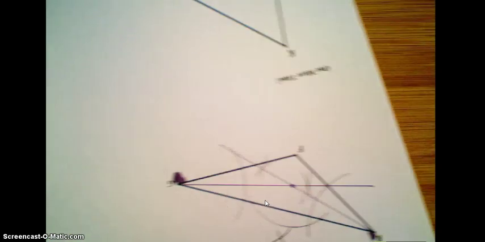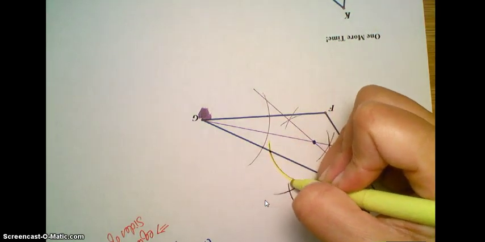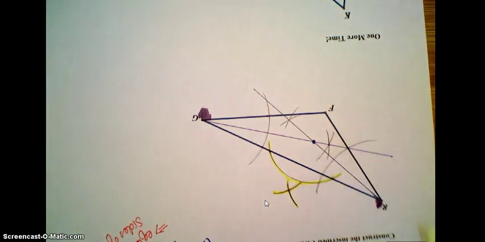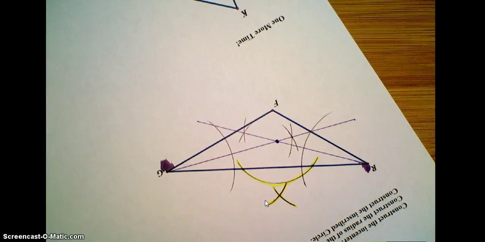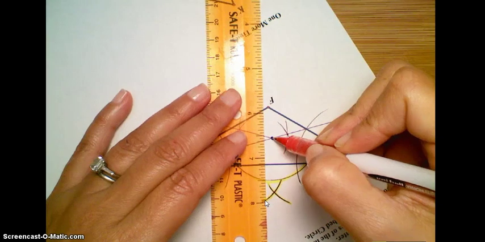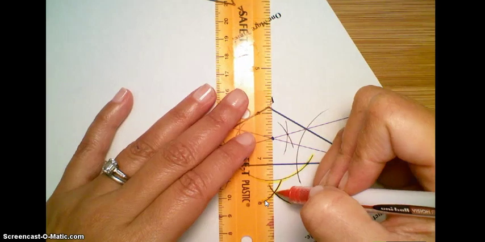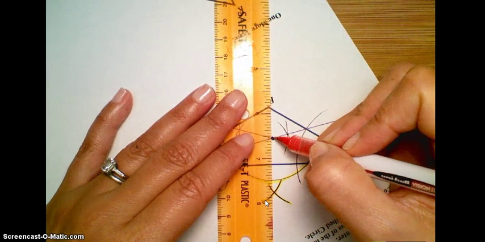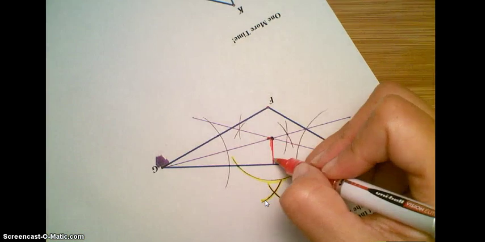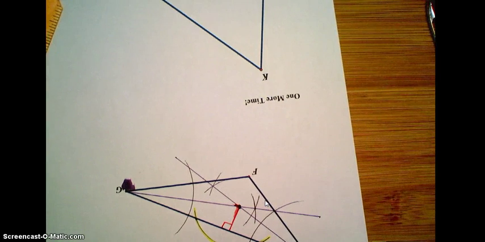Now, to make this easier to see, I'm going to take the highlighter and highlight the marks that go with constructing the radius. Then, at that point, I take my straight edge, I line up the incenter with the intersection point I just created, and I go ahead and I draw in just the perpendicular segment. That is now the radius of our inscribed circle.